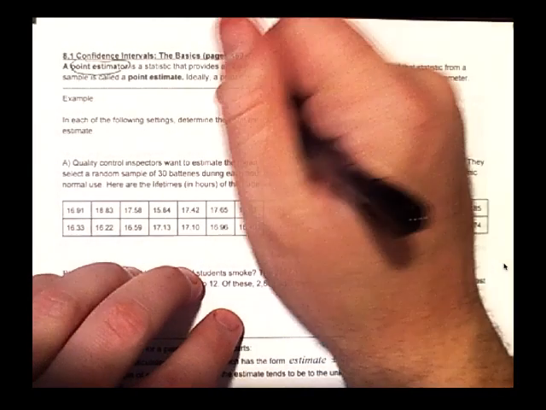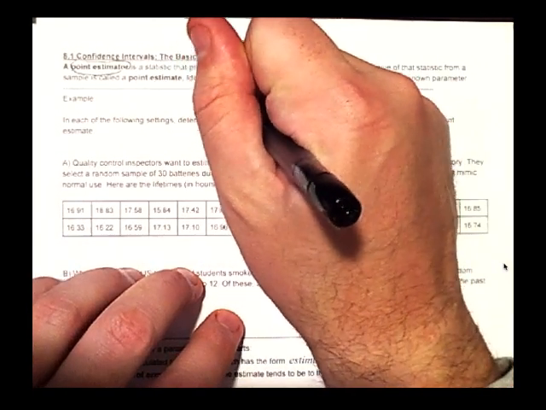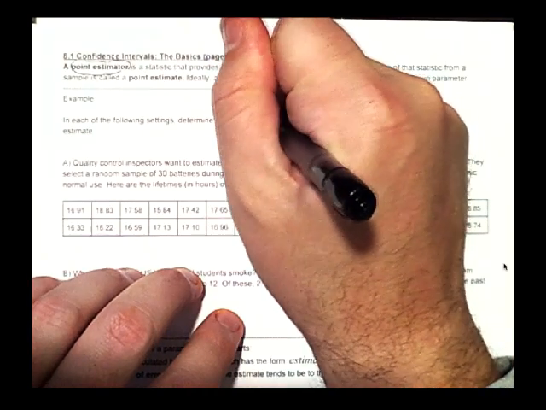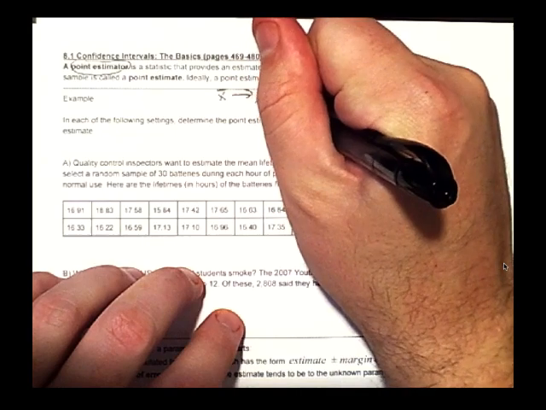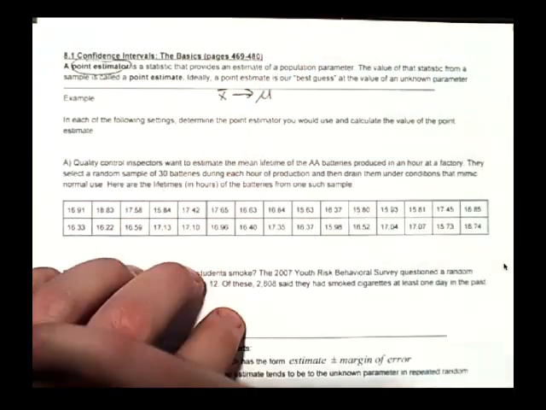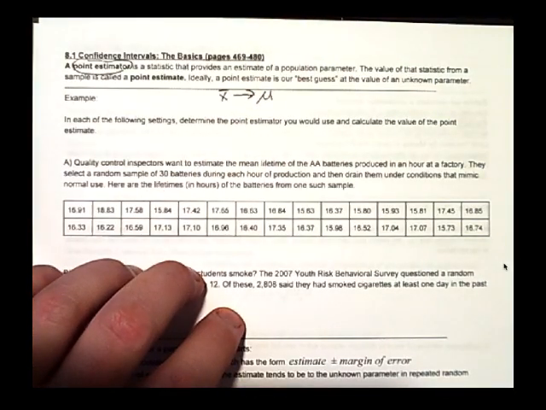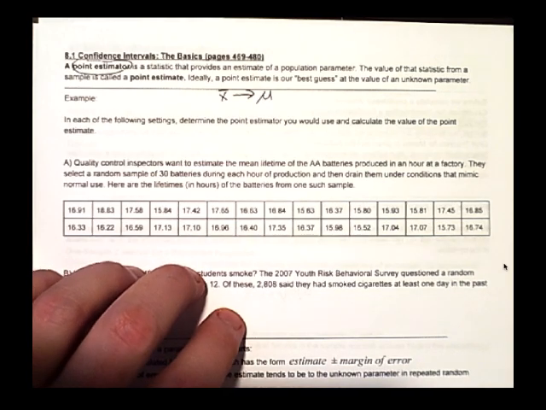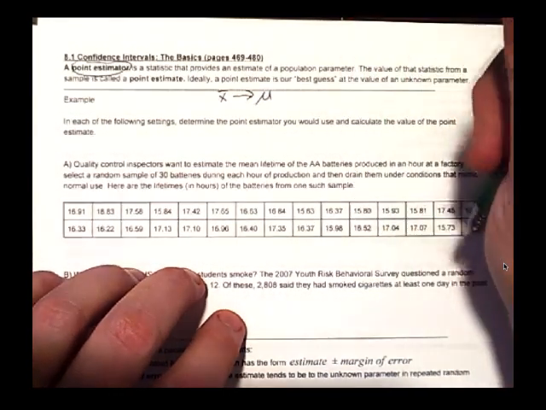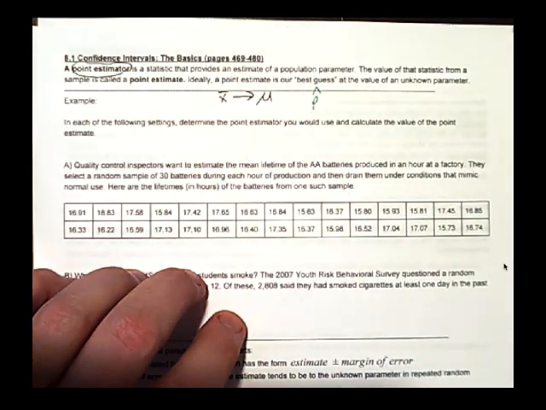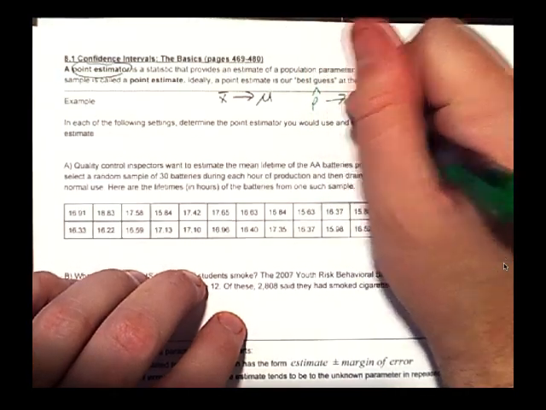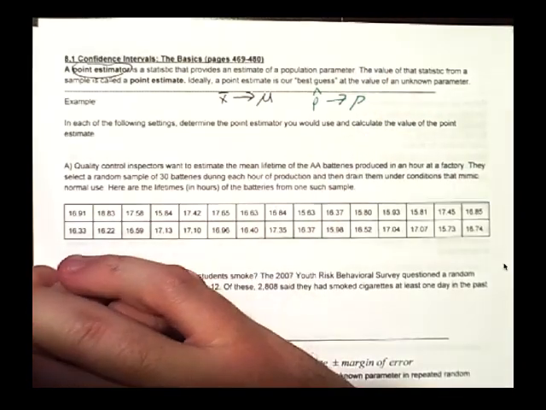So we're going to stick with a couple types of point estimates here. Usually we take a sample, and our sample mean is our best guess for the population mean. Or if we were looking at proportions, our sample proportion is our best guess for our population proportion.